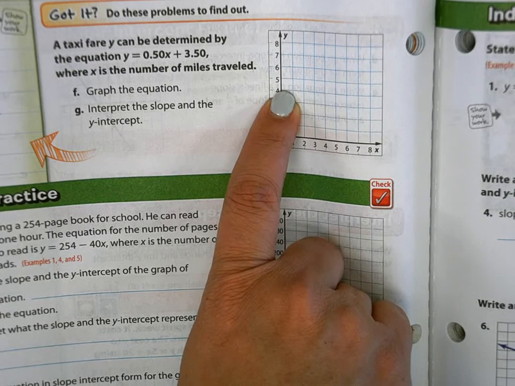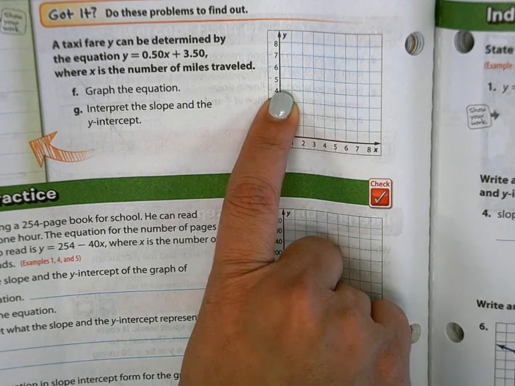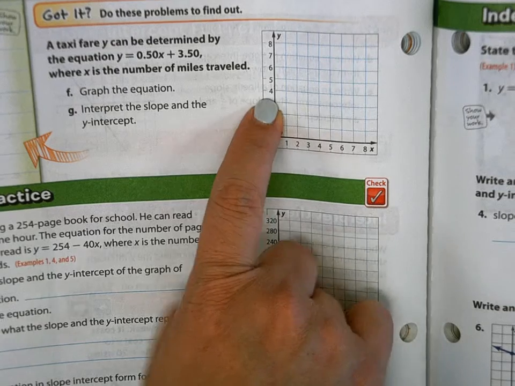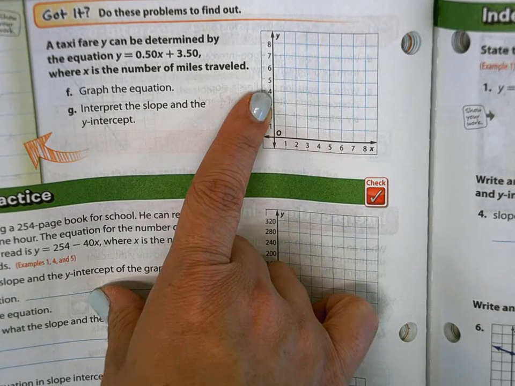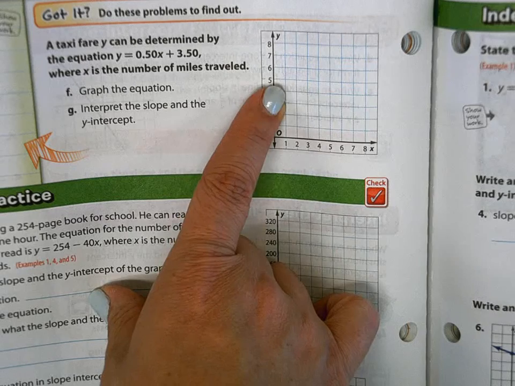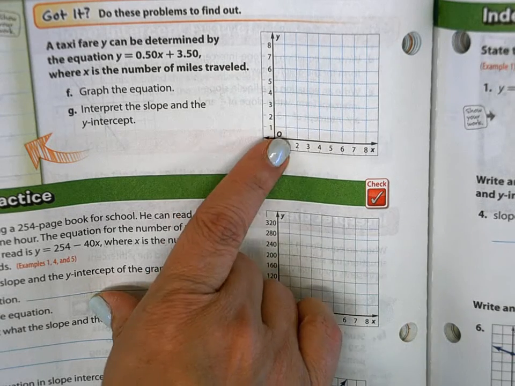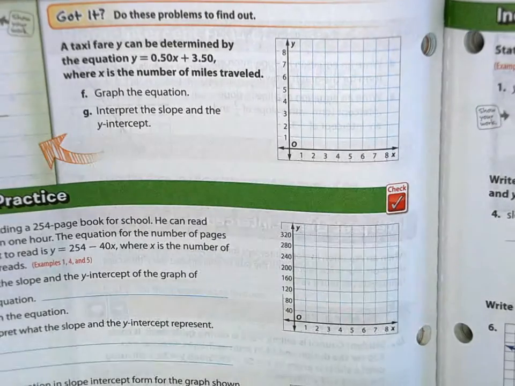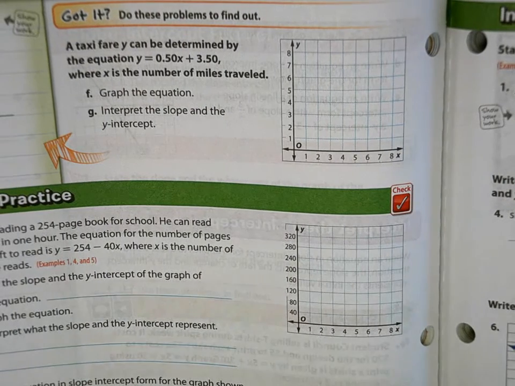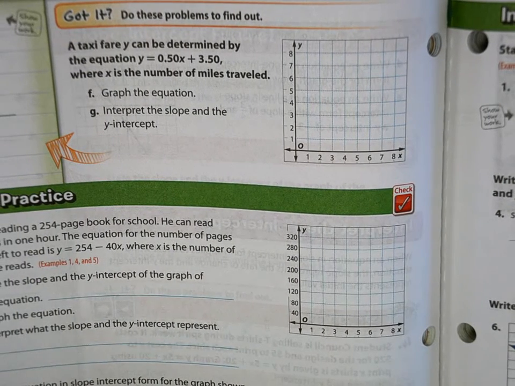Okay? So you start at 3.50, which is 3.5 technically, and you go up 0.5 and over 1. So you're going to put a dot at (1, 4). Now you connect your dots and it's going up. Yours should be going up. Right? Okay.